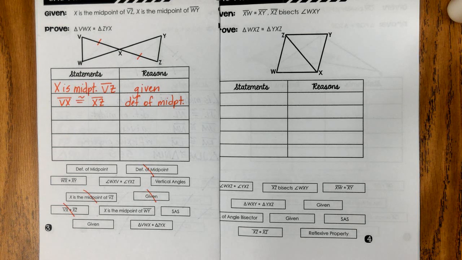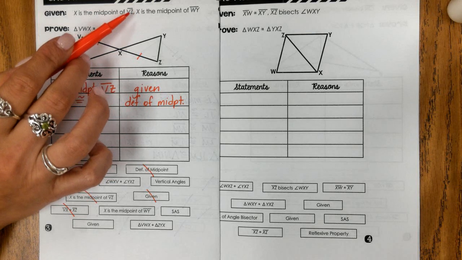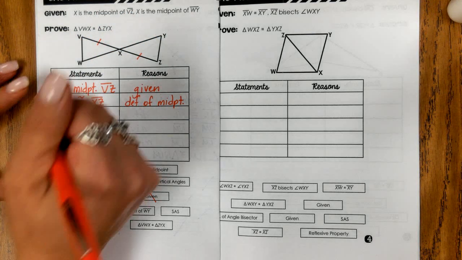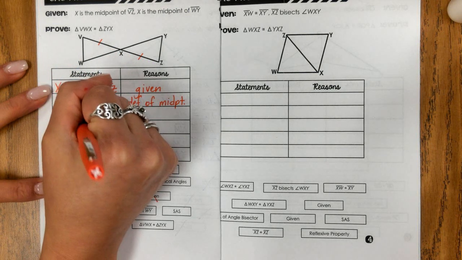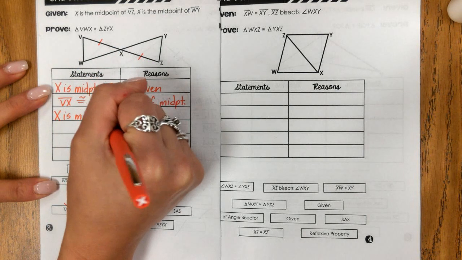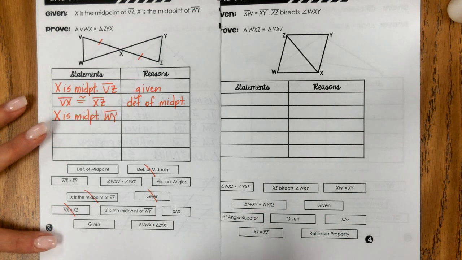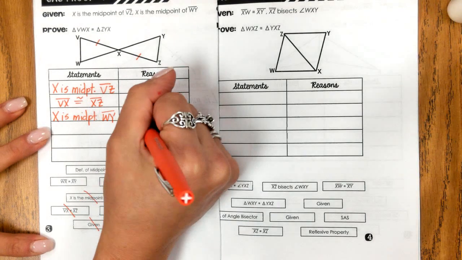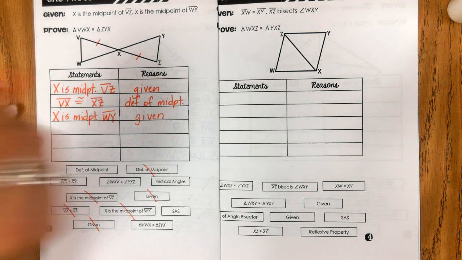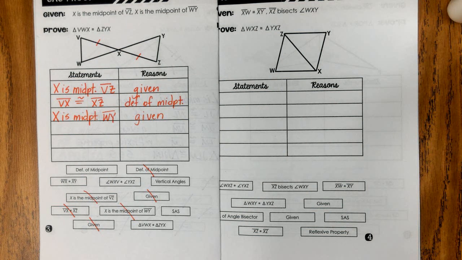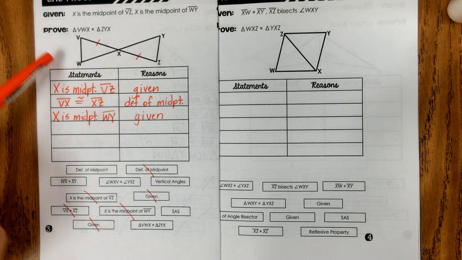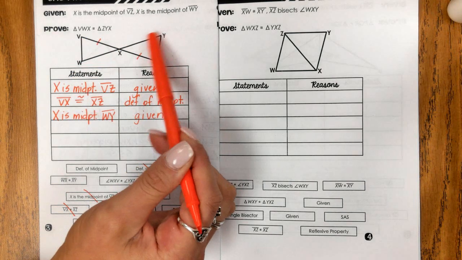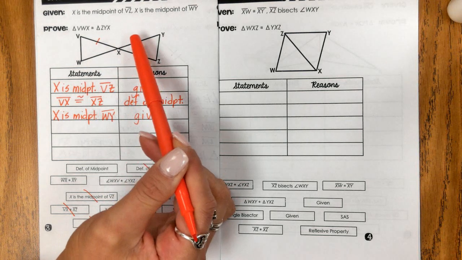Okay, next I would go back up to my given. My next given statement is that X is the midpoint of WY. Alright, and that is going to be, again, given information. Okay, so since that is the midpoint of this line, that tells me that these two segments are what?